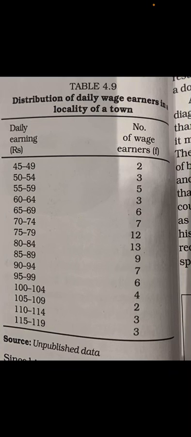So 1 divided by 2 is 0.5. 0.5 should be deducted from the lower class limit, and 0.5 has to be added to the upper class limit. This we have already discussed in chapter 3. When you do so, you can convert data which is not continuous into continuous data. So first we have to convert the data into continuous data.